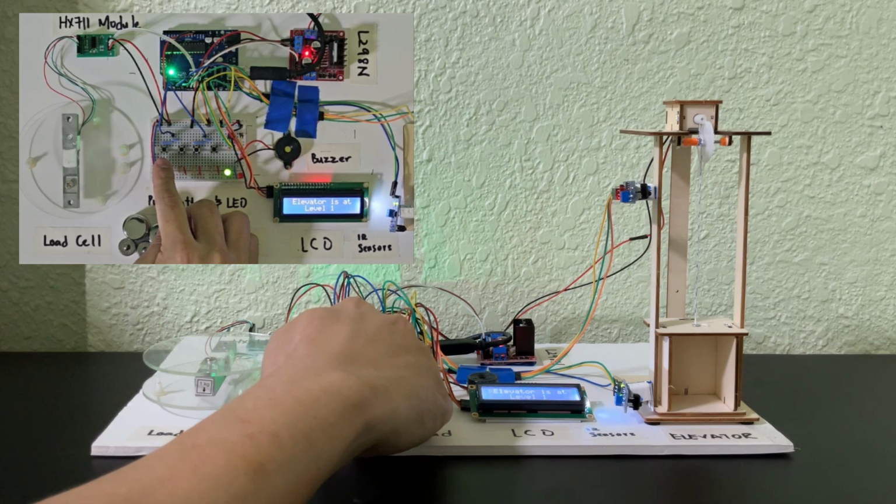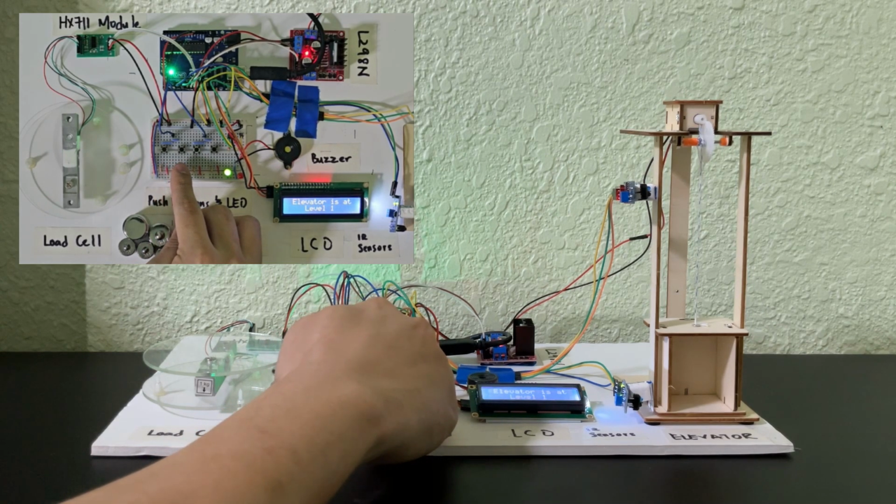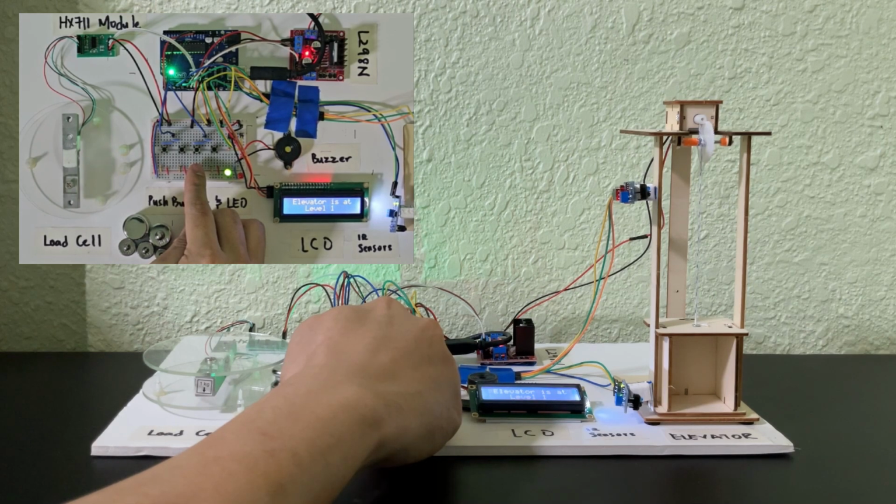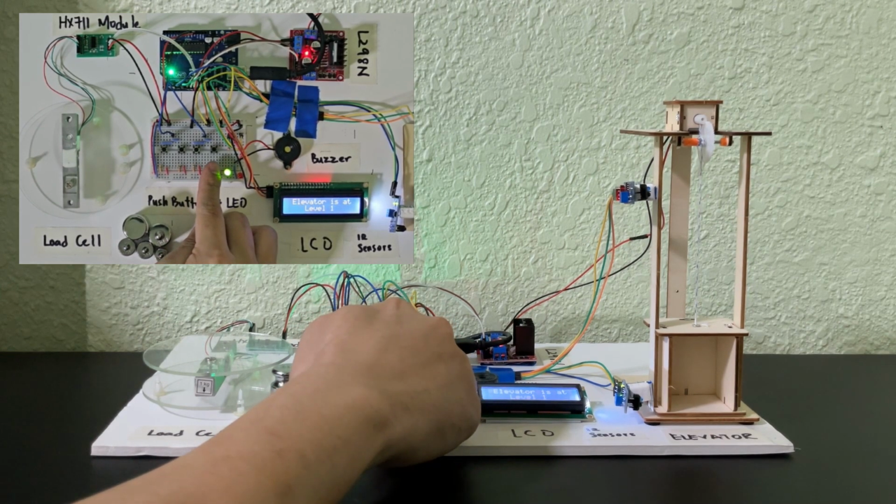The first button is for passenger to call the elevator to level 1 when the elevator is at level 2. The next button is for passenger to travel to level 1 when boarding the elevator at level 2. The next button is for passenger to call the elevator to level 2 when the elevator is at level 1. And the last button is for passenger to travel to level 2 when boarding the elevator at level 1.